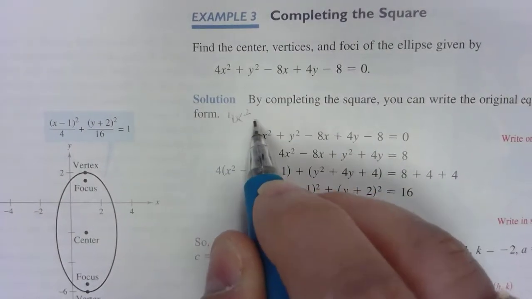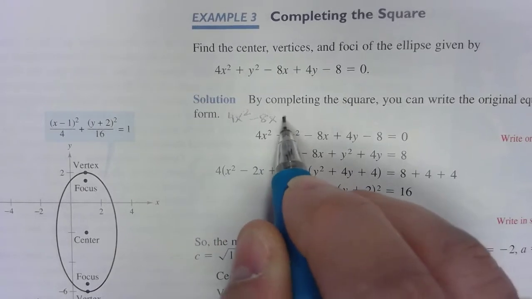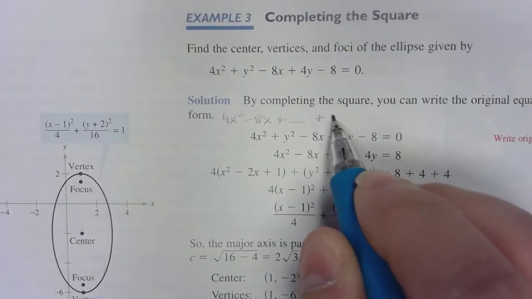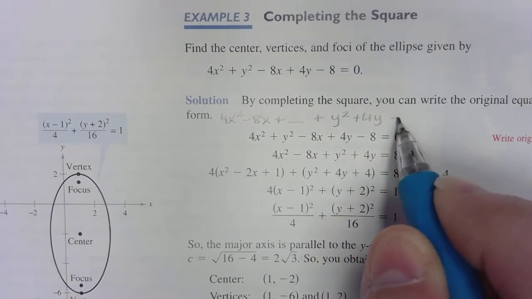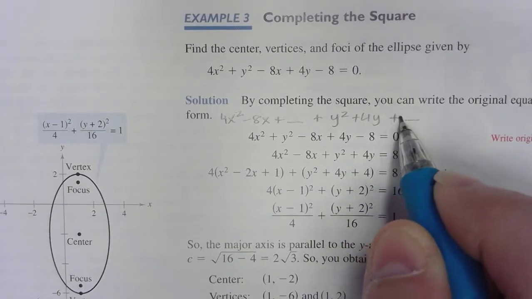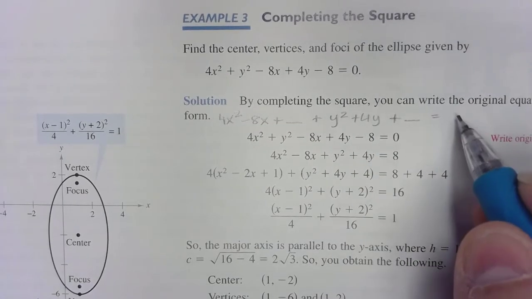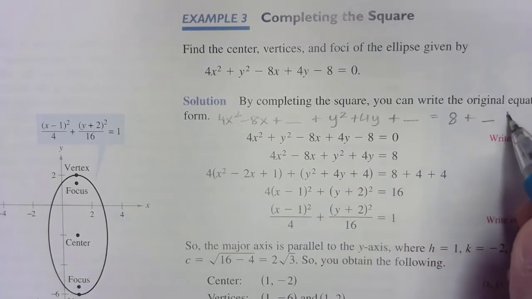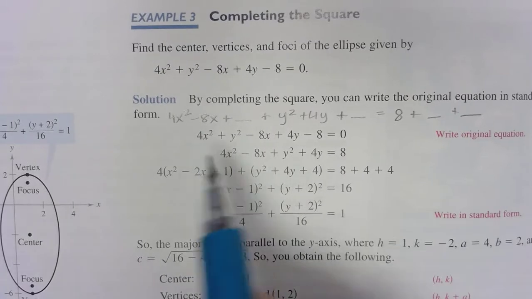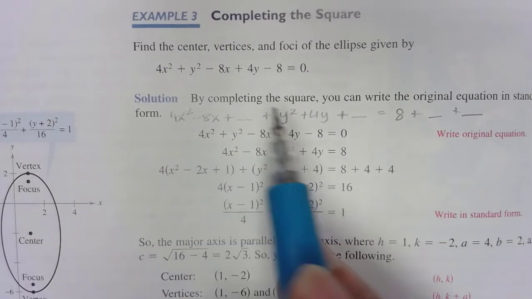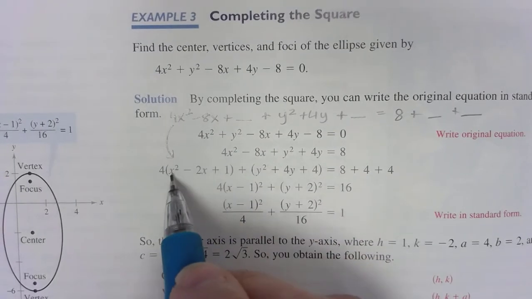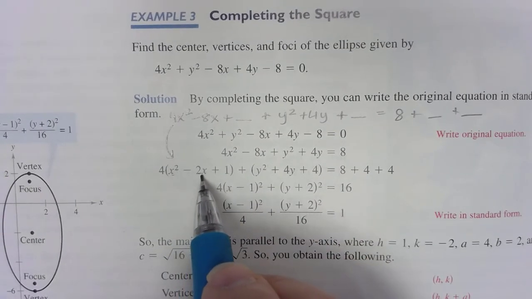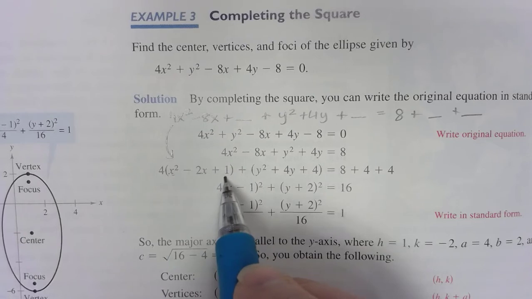So the first thing that we're going to do is group together our x's and our y's. 4x squared minus 8x plus a blank, plus y squared plus 4y plus a blank. And I'm going to move that 8 over, and I'm going to do plus a blank and plus a blank. Now, in order to complete this square, we need to factor out the 4. And factoring out the 4 gives us x squared minus 2x. So to complete that square, I need to add a 1.